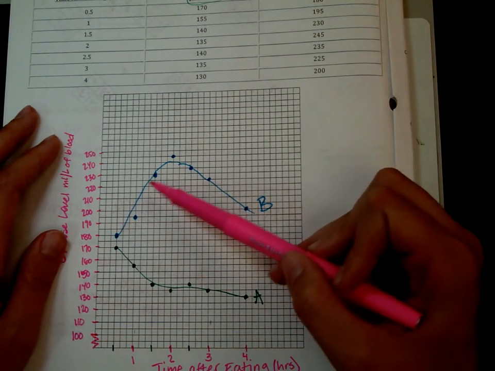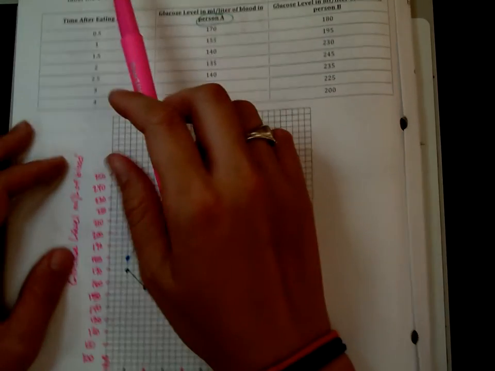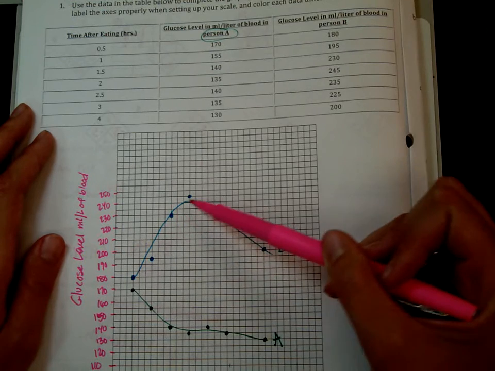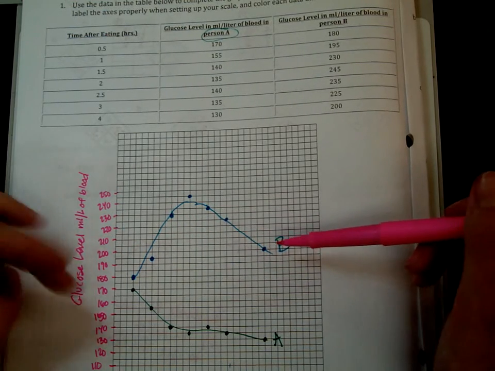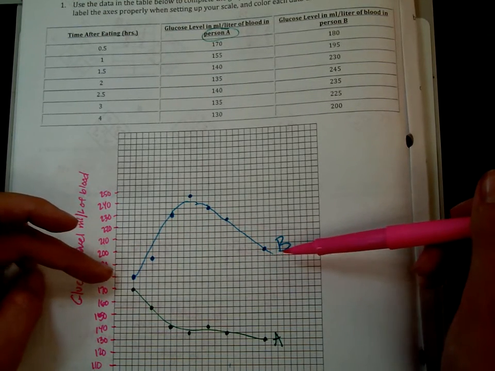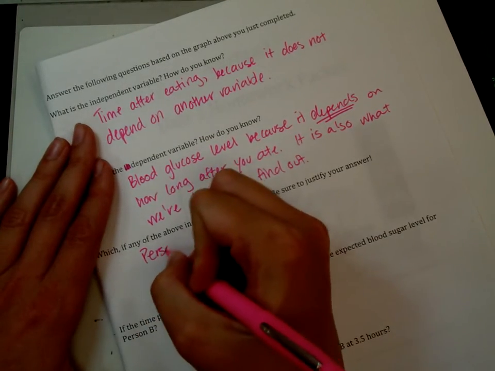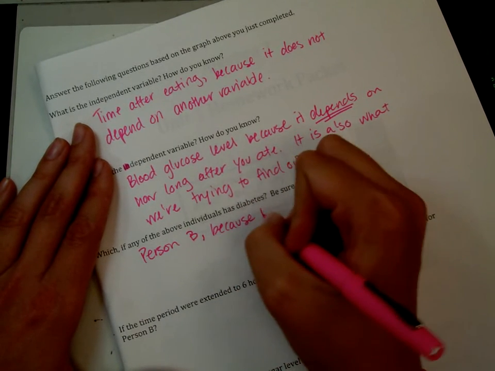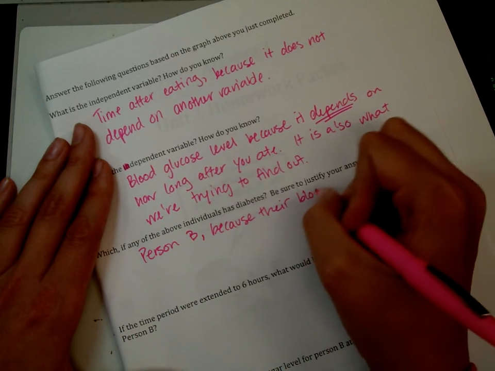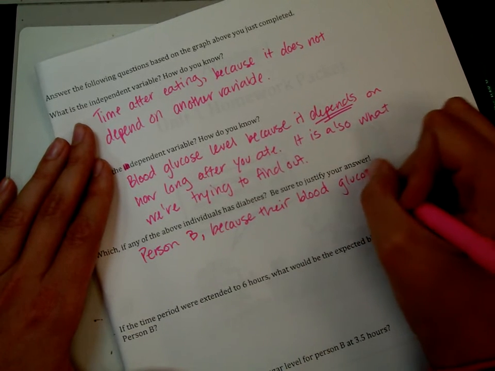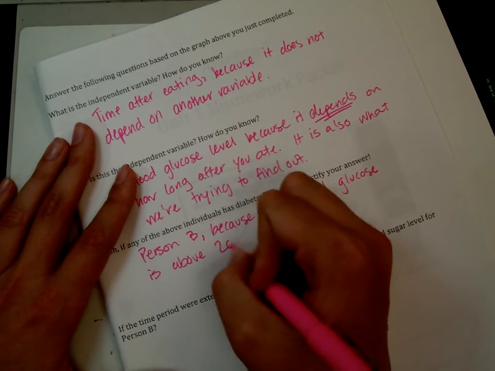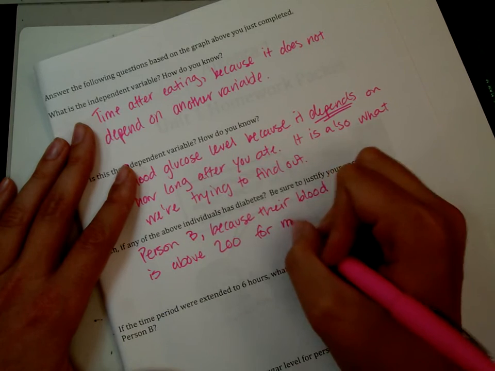It's really high. For an extended period of time, it's not supposed to be over 140. So here we're over 140 by a lot, and for 4 hours it's all the way over 140. So person B might be the one with diabetes, because their blood glucose is above 200 for several hours.